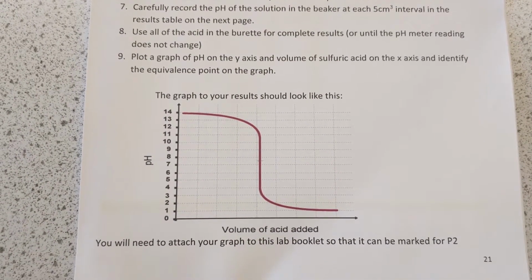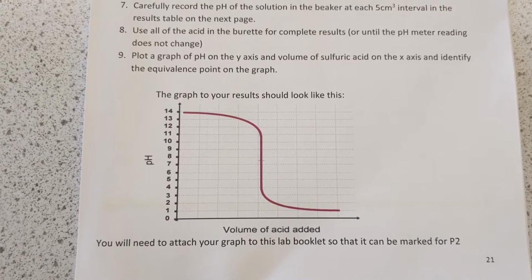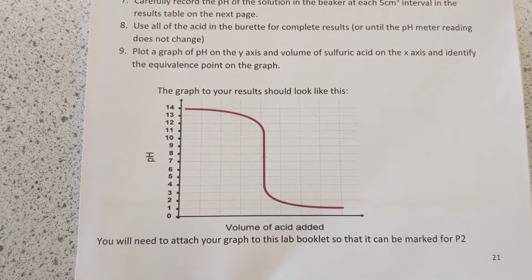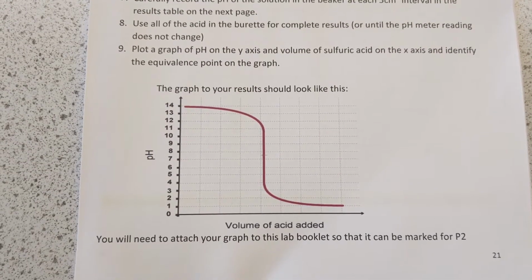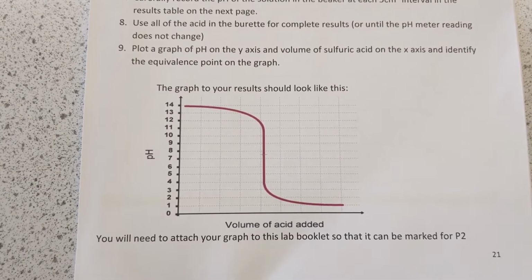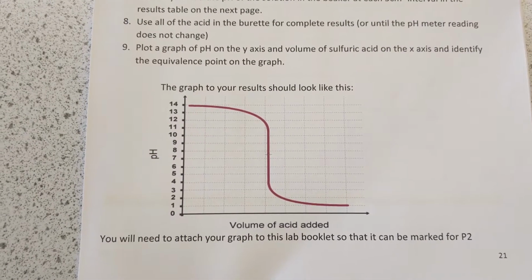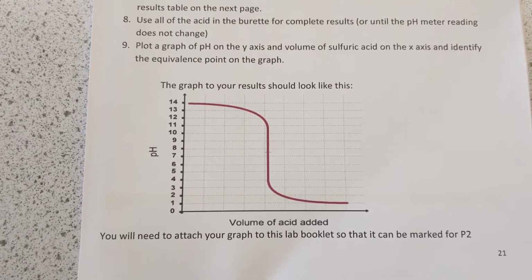So for the pH probe titration, you've plotted your results and you've ended up with a curved graph like this. It's called a pH curve, and we want to find the middle of this vertical point.